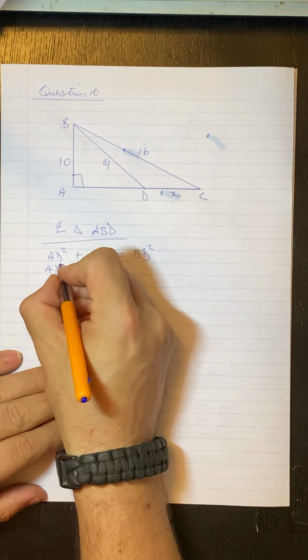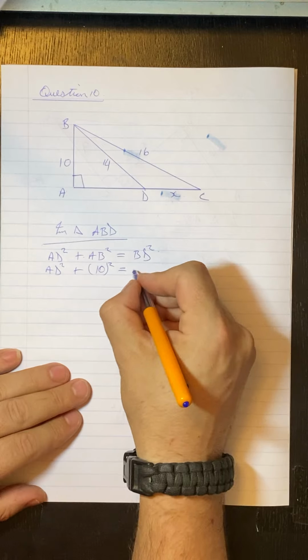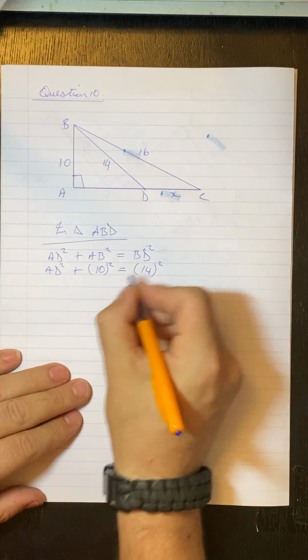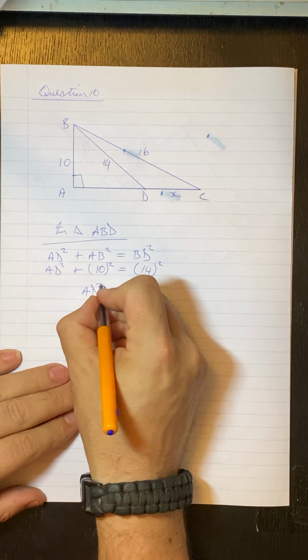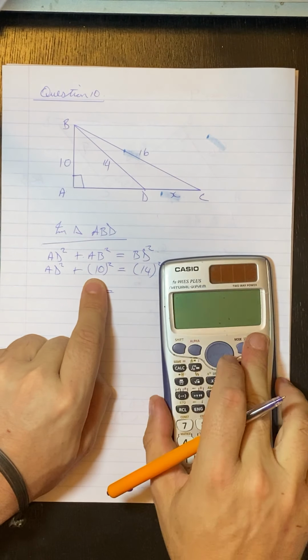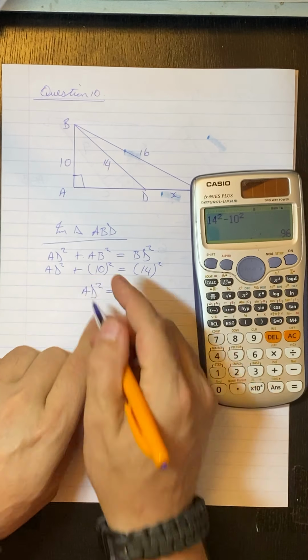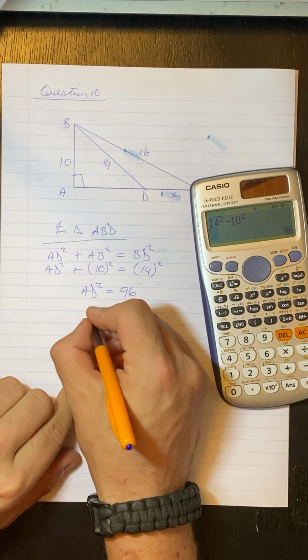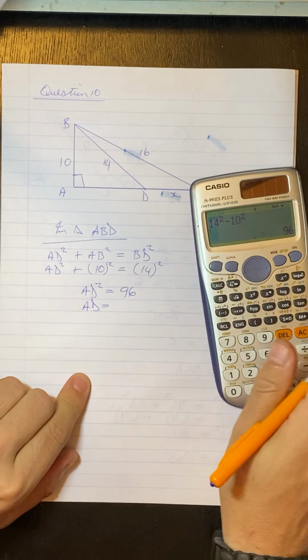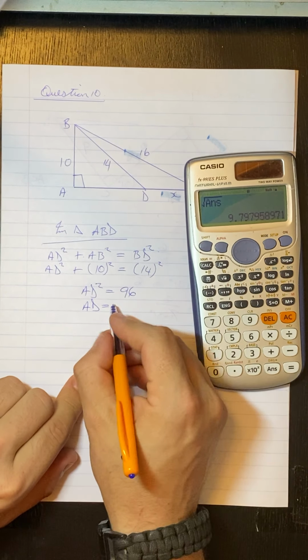So AD squared plus 10 squared equals 14 squared. So we get AD squared is equal to, now I'm going to take 14 squared minus 10 squared. So we take 14 squared minus 10 squared and we get 96. Take the square root, round that off to 1 decimal, and we get 9.8.